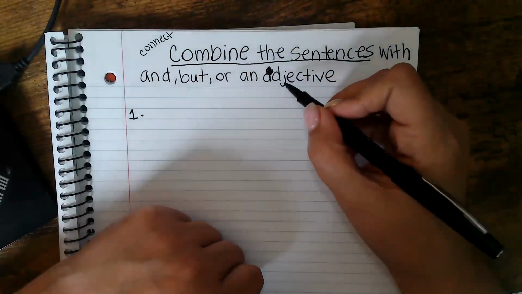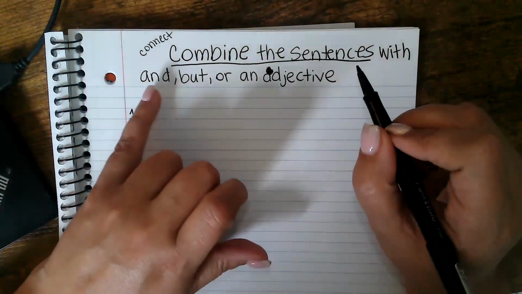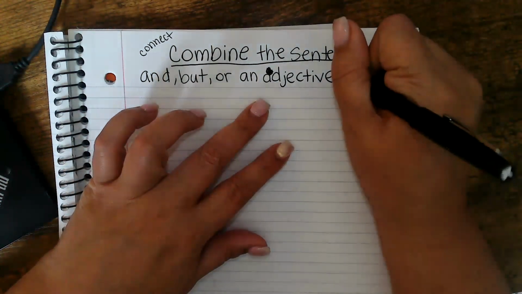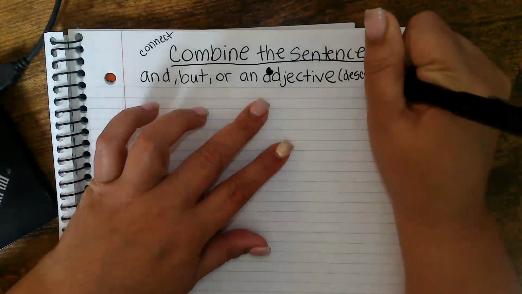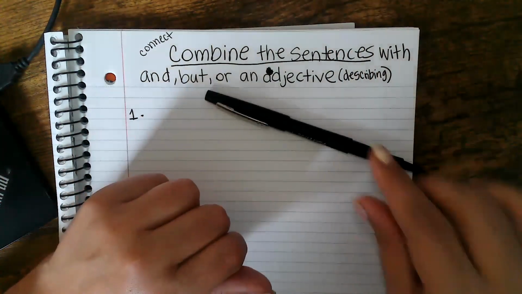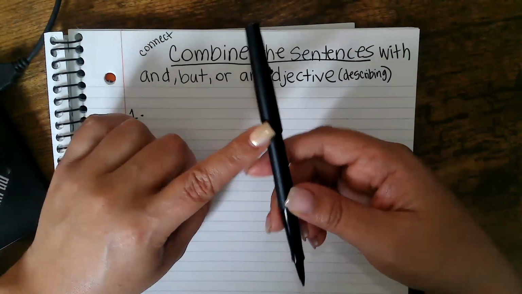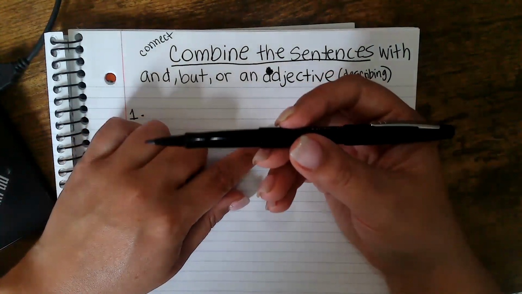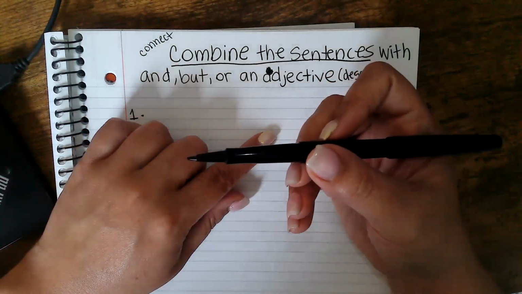Excellent. And an adjective, so you're going to take two sentences and make them one sentence by using a word like and, but, or an adjective. And an adjective is a describing word, right? So I could say my pen, or I could say my black pen, or I could say my black felt tip pen. It tells you more information about whatever the object, the noun, is that I'm talking about.